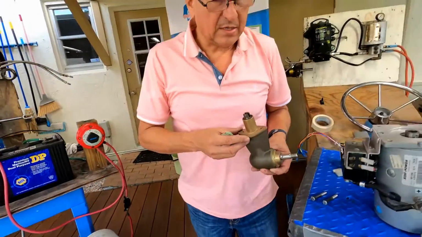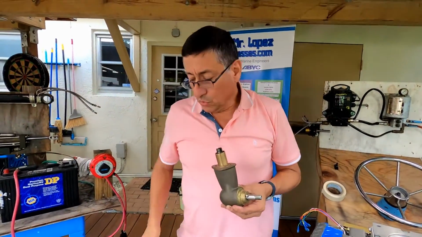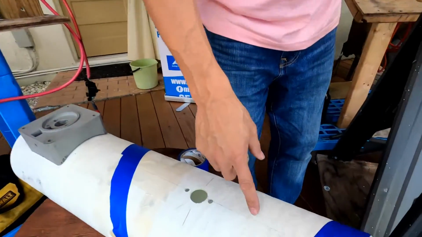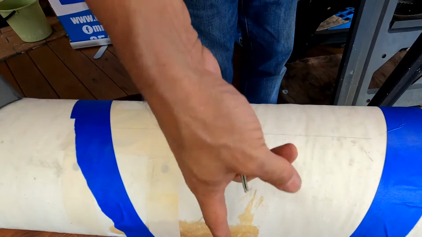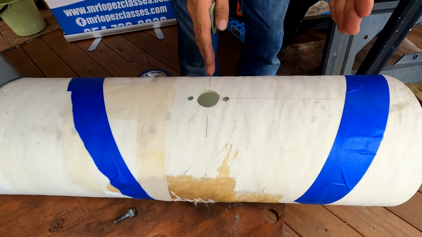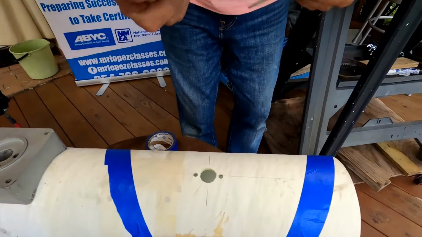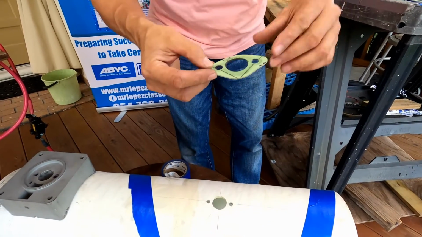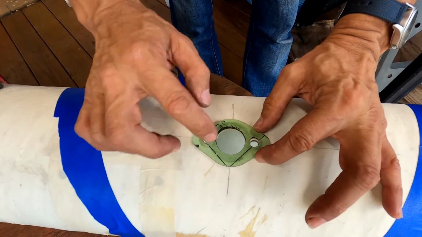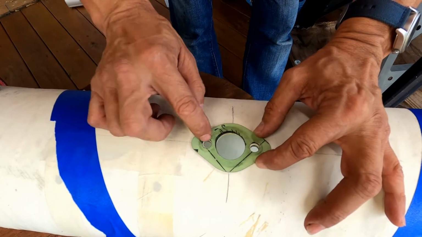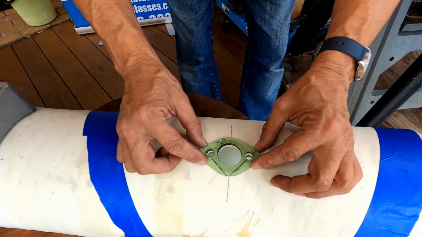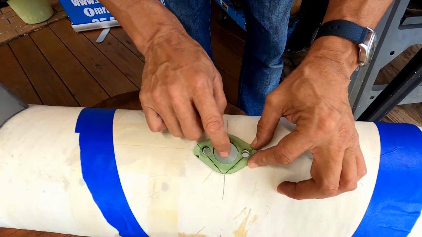Okay. In order to do the hole, I did the hole before. I need to mark the center, the center in between both areas with fiberglass. This area. I mark the center and I use one of the gaskets like a template in order to do those holes. I am going to use this gasket like a template to do the holes.